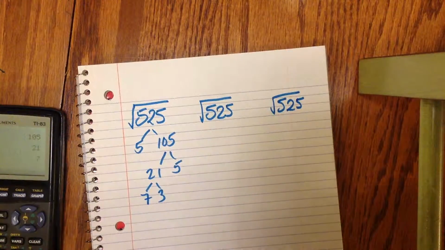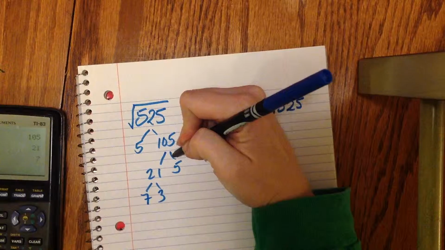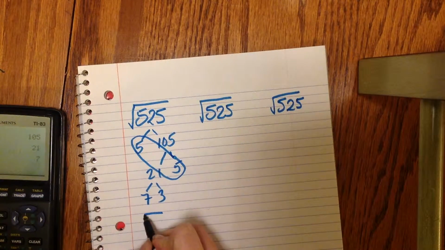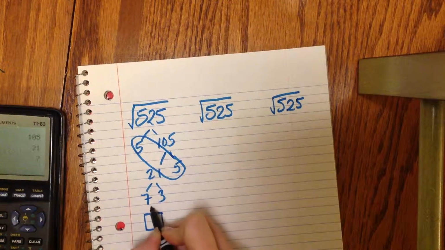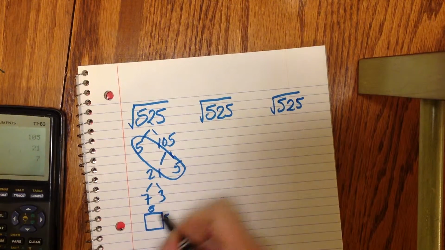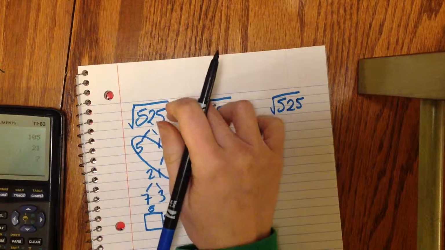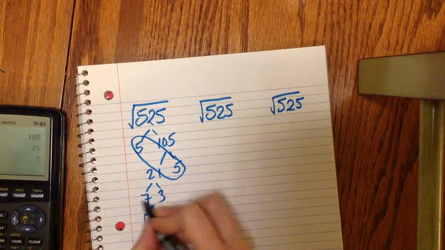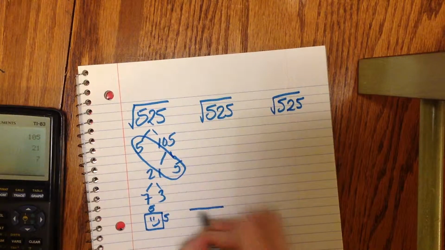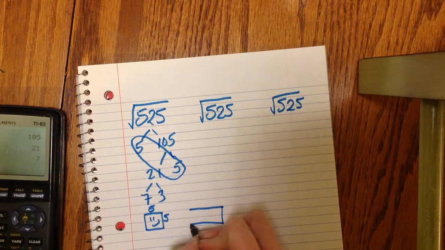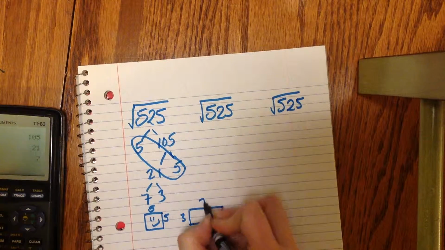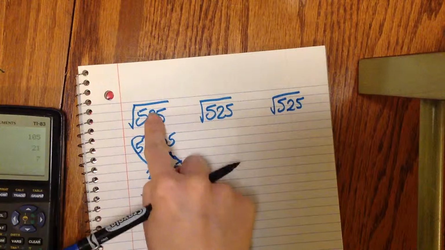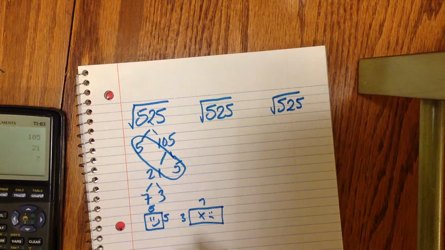Okay, so when I take a look at this, I see that I have this right here, which is a pair. And it's a special pair because 5 by 5 is a square, and this is a square root, so I know this works. Right here, these two that are left, I've got 7 by 3. That is not a square, so it can't come out of the square root. It wouldn't give us a decimal.